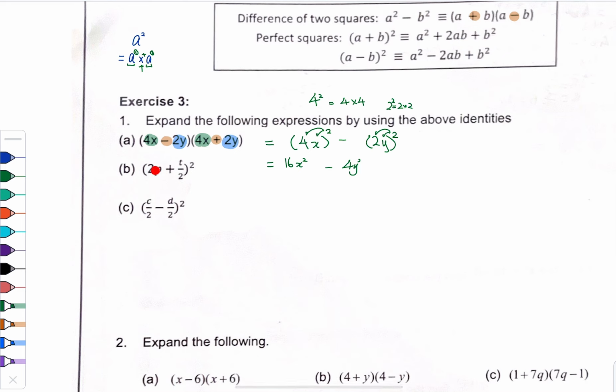So it's the first, a plus b perfect square. So it's this one, and how do we expand it? Let's try to do it. So this is your a, right? And then this is your b. And in the end you have to make it this way. So your part b will be your a square first, so 2p square plus 2ab plus b square.